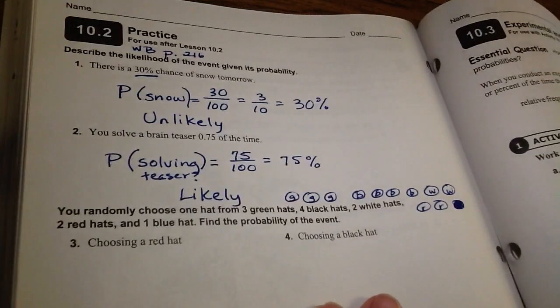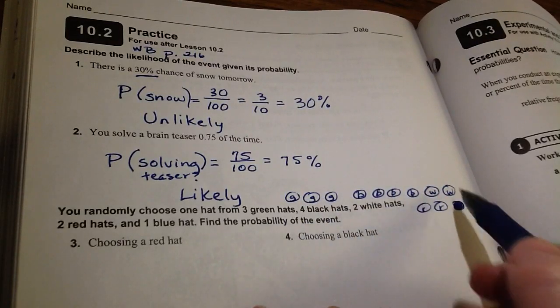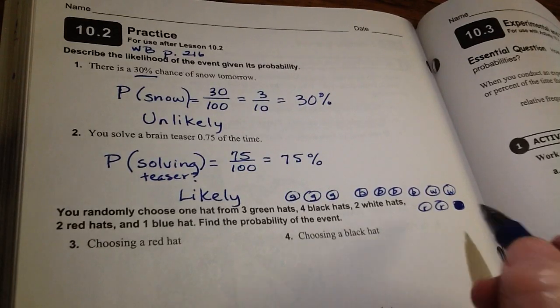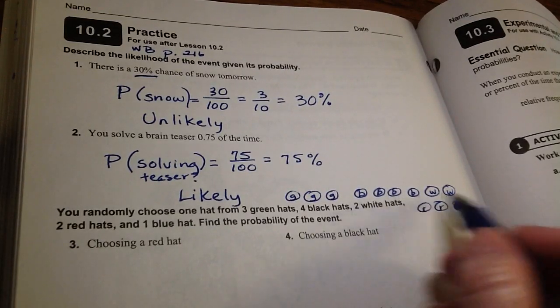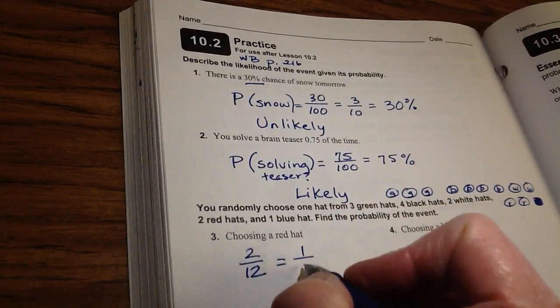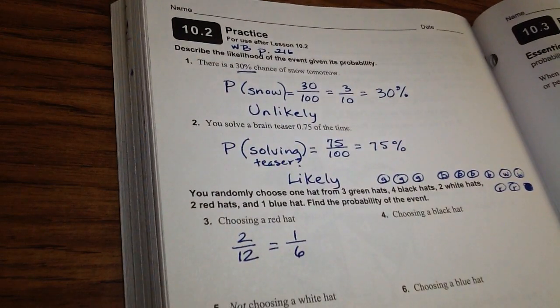Okay, so from that, you get to see how many total hats you have. So it looks like you have 3, 6, 9, 12 hats total. So the probability of choosing a red, well, the red are 2 out of 12. And then you'd put that down into lowest terms, 1 out of 6. Easy peasy. Go ahead and finish that page.